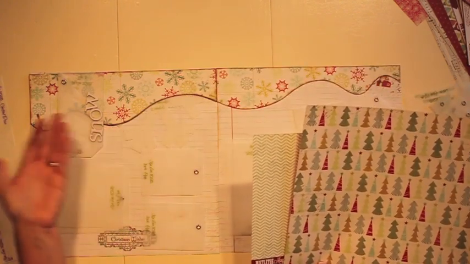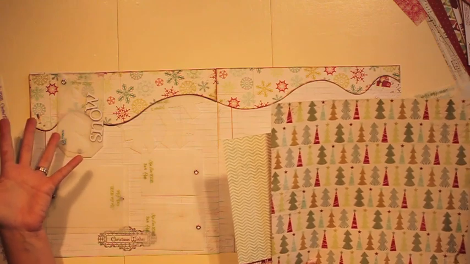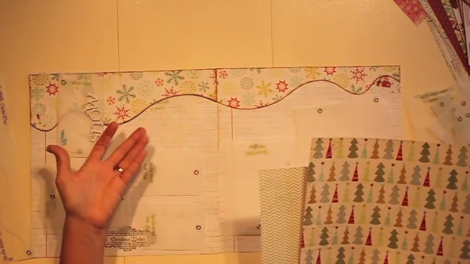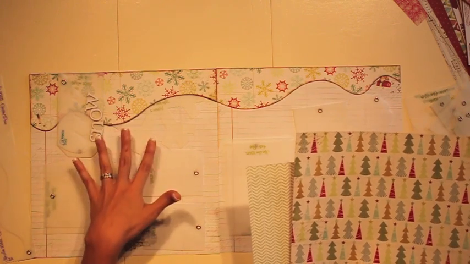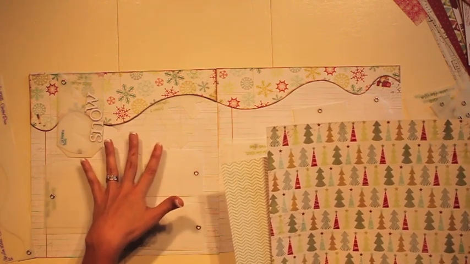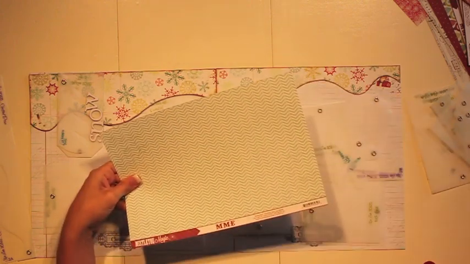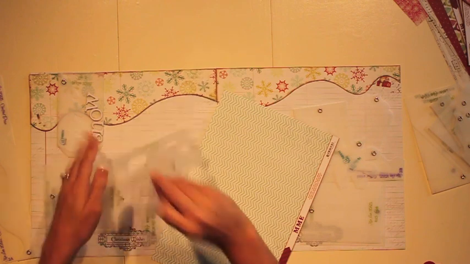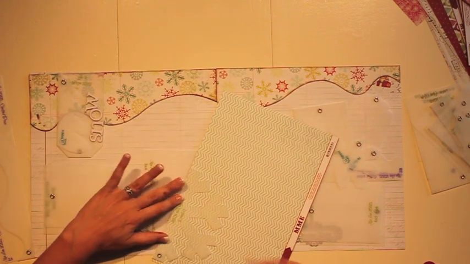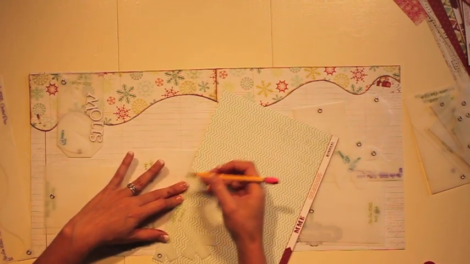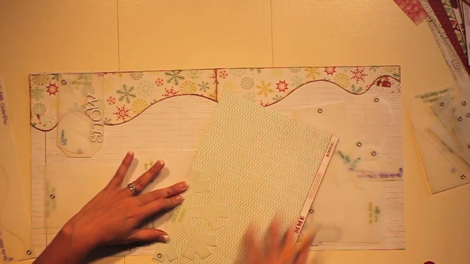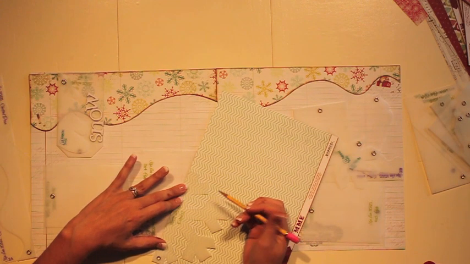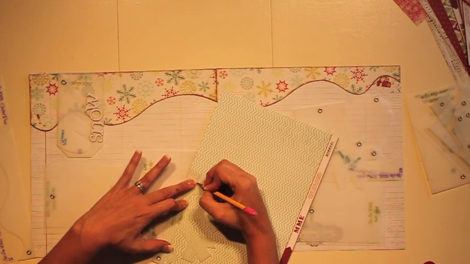So for example, a tree is usually green, doesn't have to be. Snowflakes are usually blue, things like that. So right there, that gives me a place to start with what papers to pick for my accessories. Since I have this blue paper, I think that will be really cute for my snowflake. So I'm going to go ahead and start there. Same thing, just line it up. And you want to keep your accessories close to the edge so you can take advantage of all of this paper. So just line it up as close as you can to this edge, trace around it.